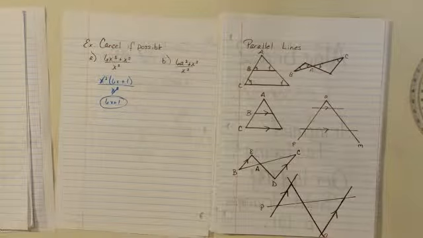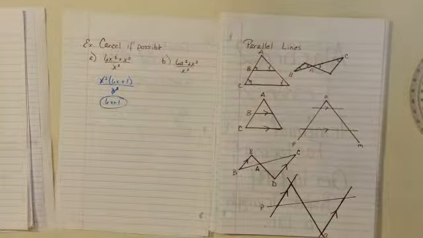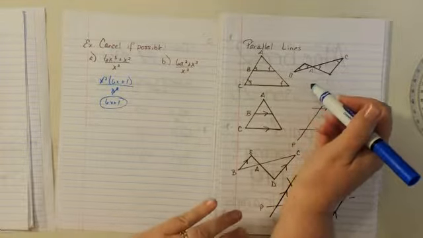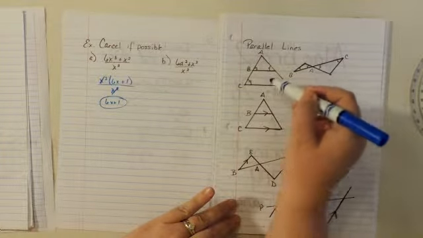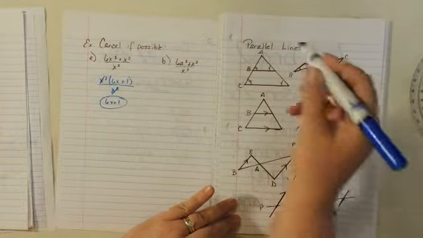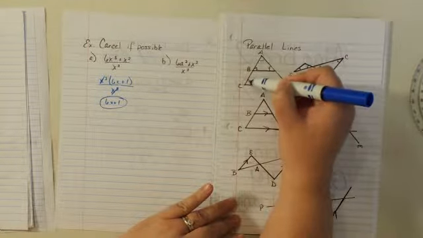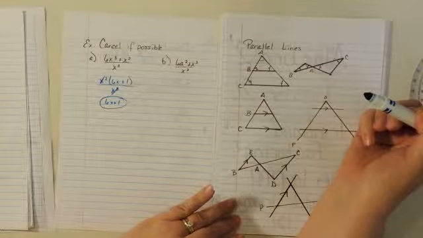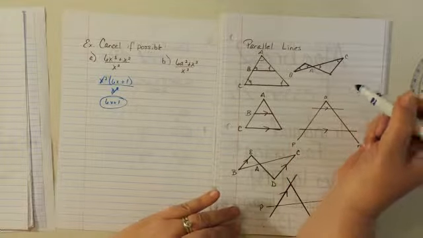Okay? Let's talk about parallel lines. We've talked about similar triangles like these. In both cases, these are two similar triangles because their angles are equal. They're shared. This one is sharing the A. This angle B and C are equal, and these two angles are equal. So the corresponding angles are equal, so these are similar triangles.